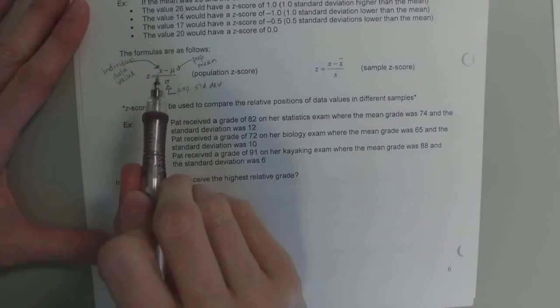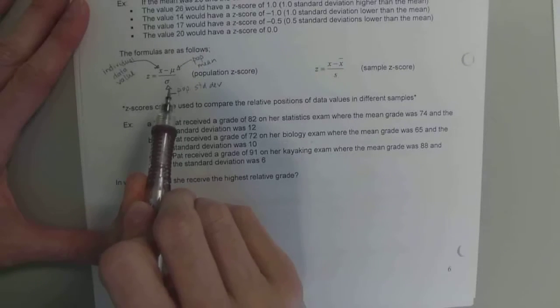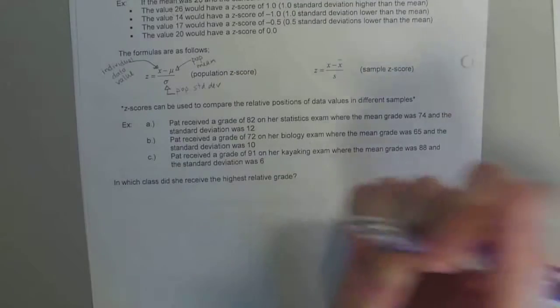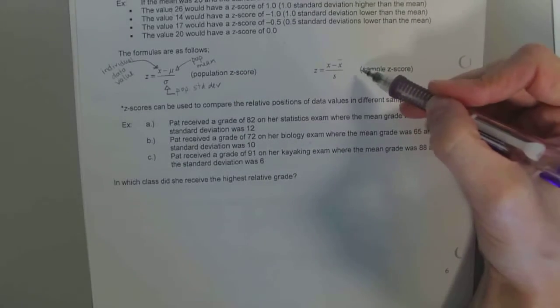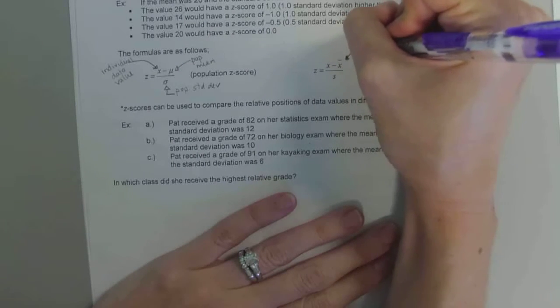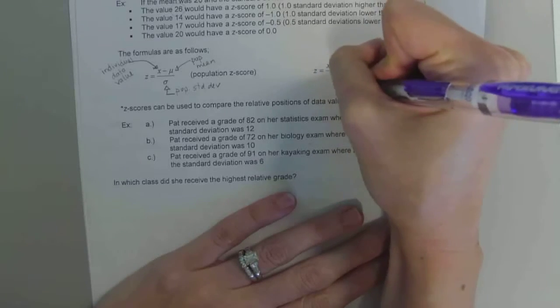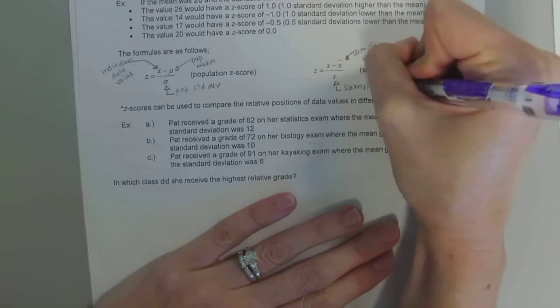And guys, anytime you have a normal x, that's just your individual data value. So what you're going to do is you're going to take your individual data value minus the population mean and divide by the population standard deviation. And that will give you your Z-score. Over here, if you look to the right, it's the exact same idea, but since it's for a sample, you have x bar, which is your sample mean, and you have s, which is your sample standard deviation.